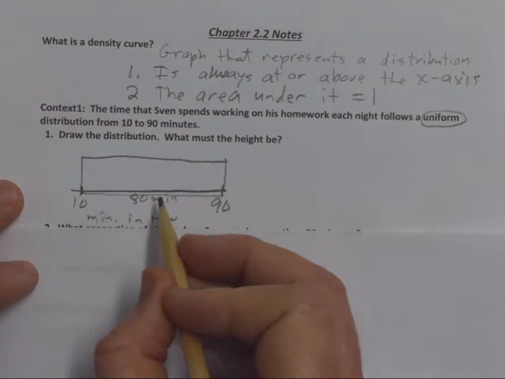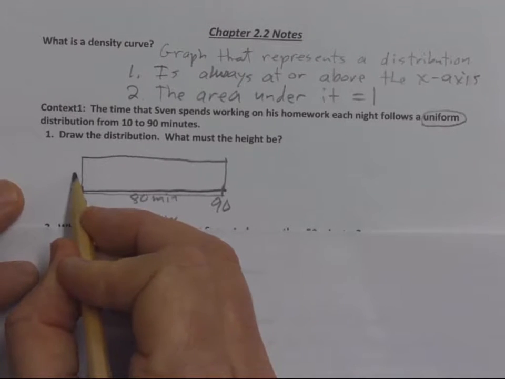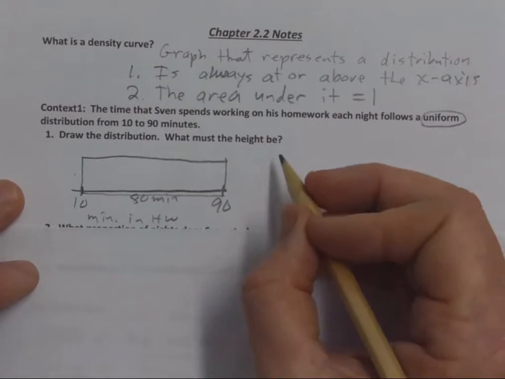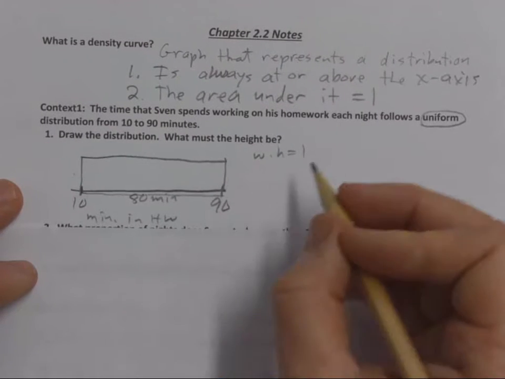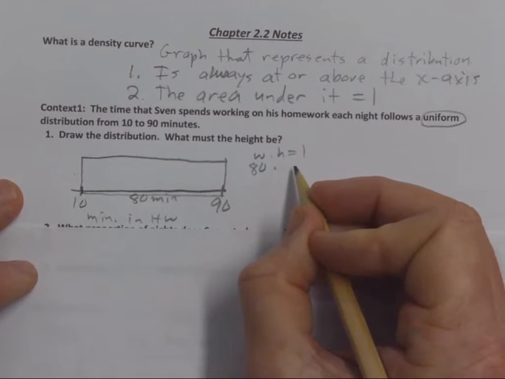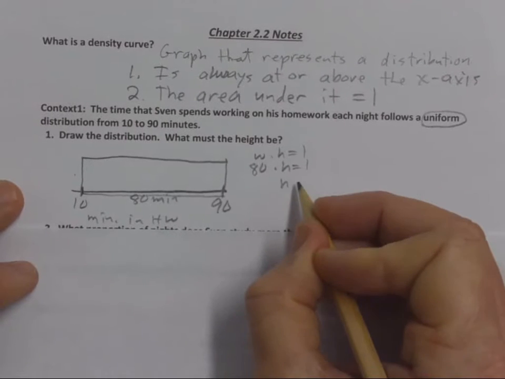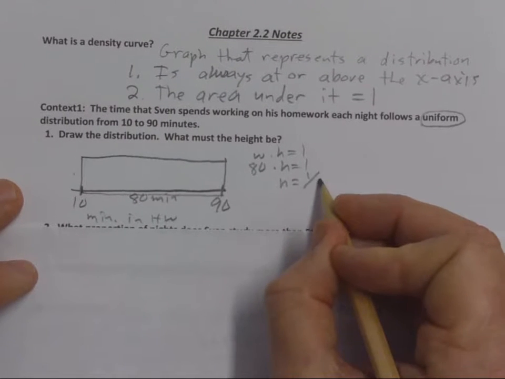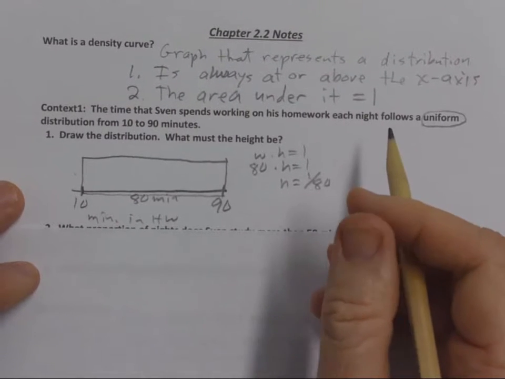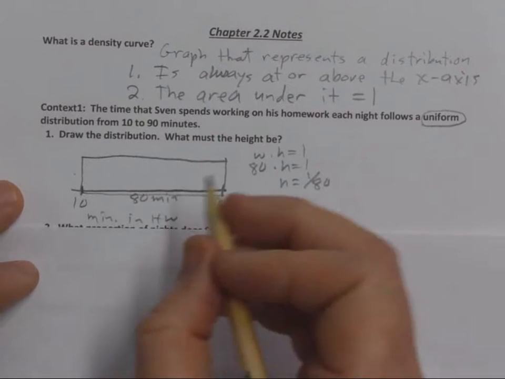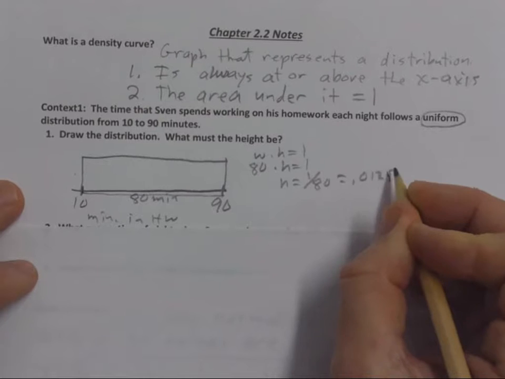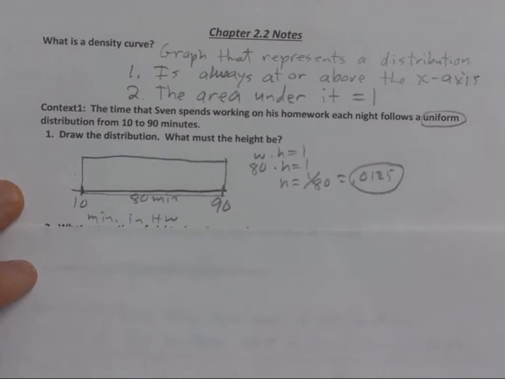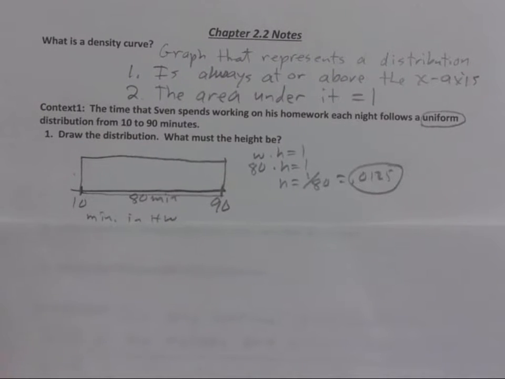The width times the height has got to be 1 because the area has got to be 1. The width of this thing is 80, times the height is equal to 1. So the height is 1/80th, which in fact is equal to 0.0125. That is the height of this thing, and that makes it a density curve with an area of 1, and that will allow us to make different calculations.